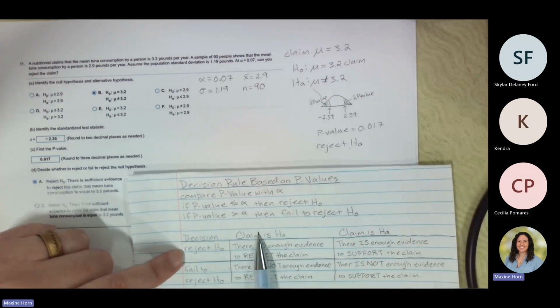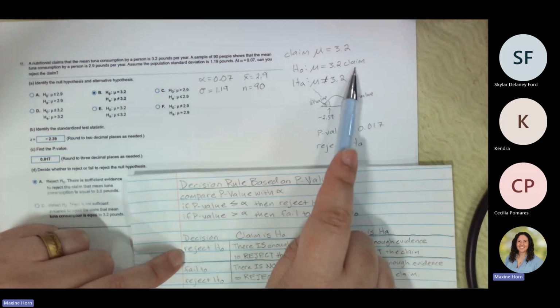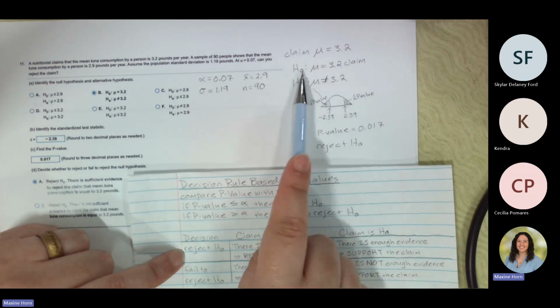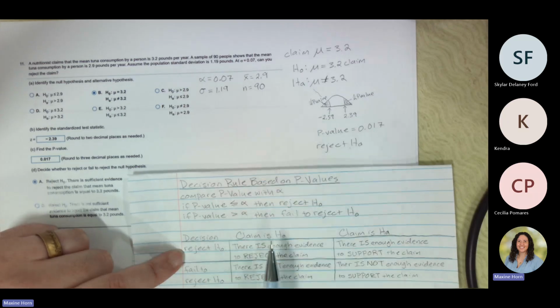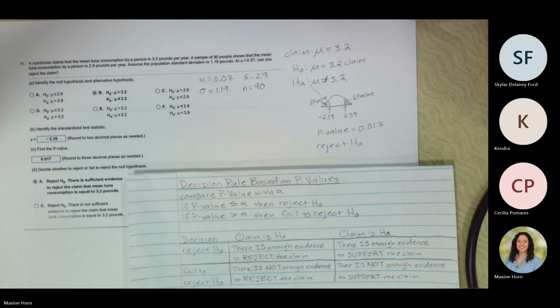Then I said, okay, well, now I need to know which column I'm looking in. Was my claim the null or was it the alternative? Well, I just look back at what I wrote and I say, oh, that's right. I wrote that the claim was the null. So the claim is the null. So where do these two intersect? This right here. Okay.